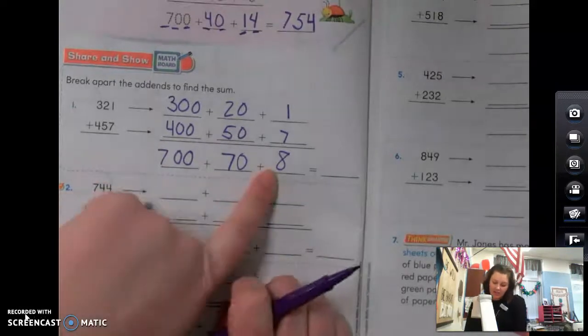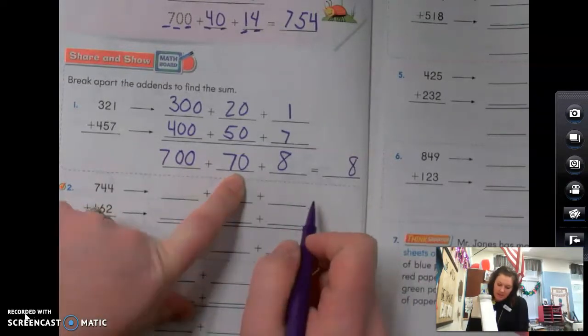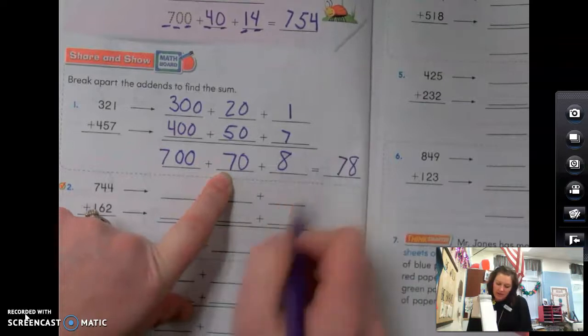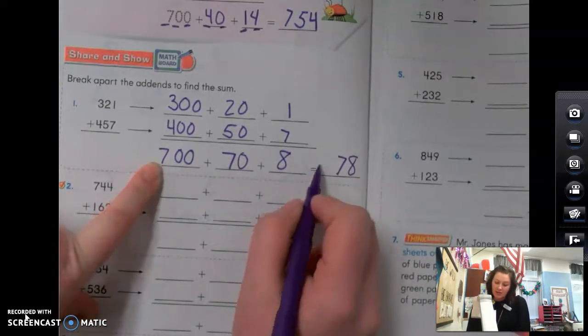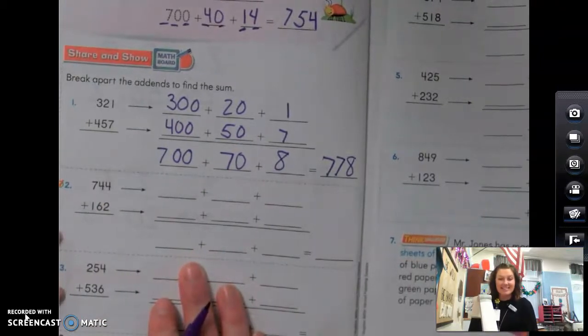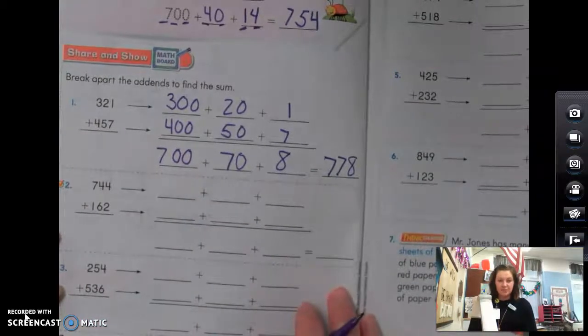So 700 plus 70 plus 8. Okay, I can see that there's no 10s here. So in my 1s is going to go 8. In my 10s, the 70, how I write it, would just be a 7. And in my hundreds, the 700 would go here. 778 is the answer for 321 plus 457.